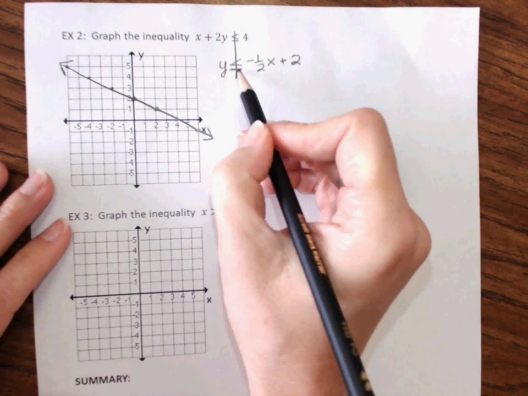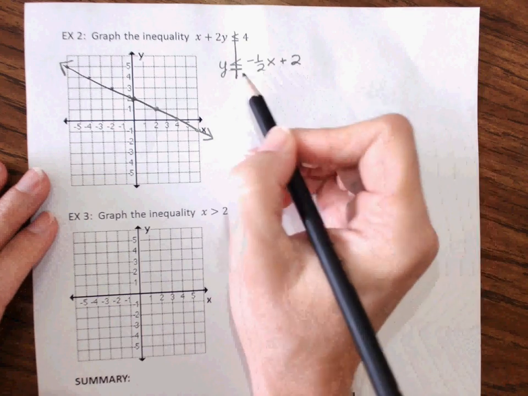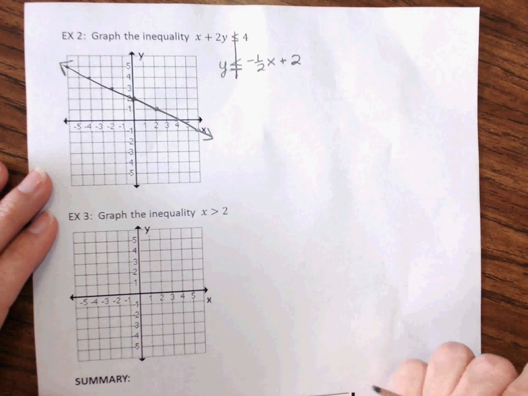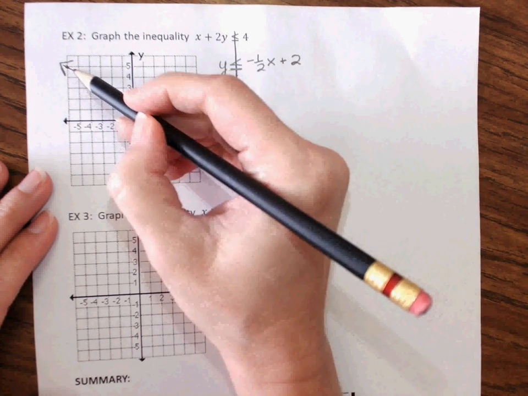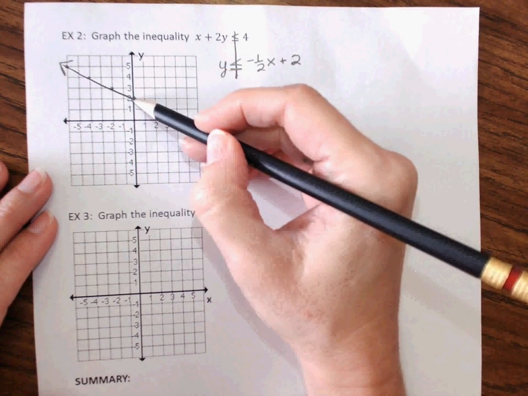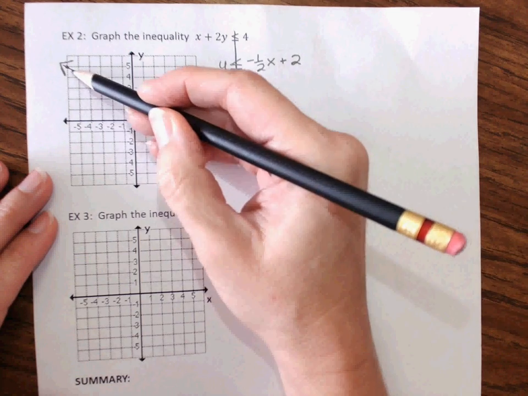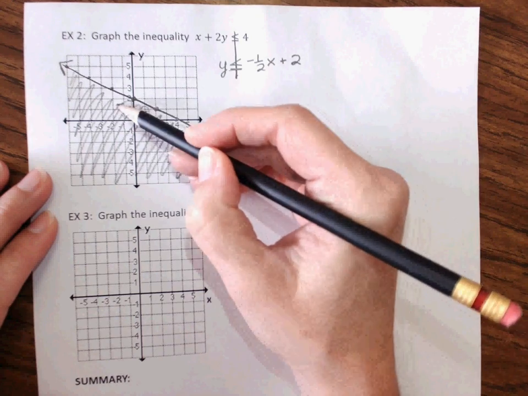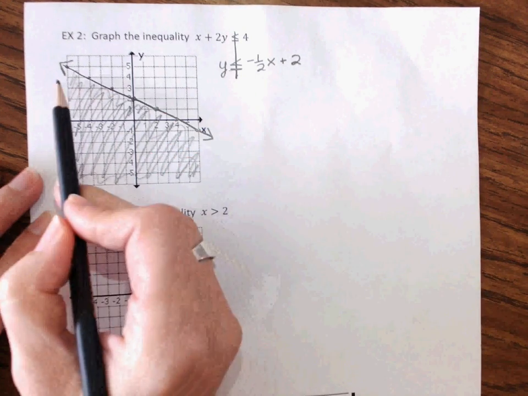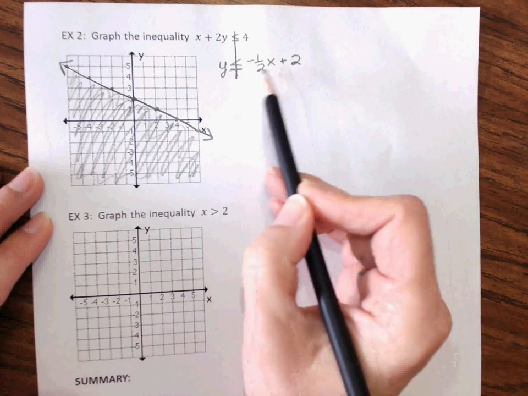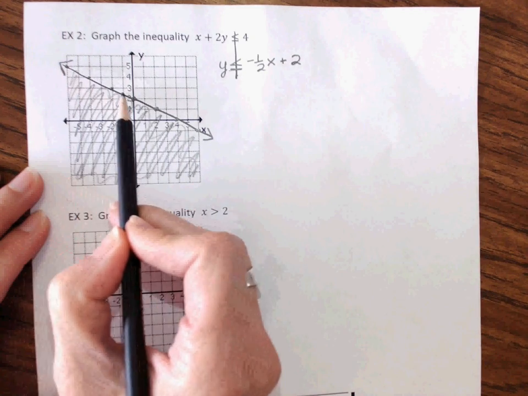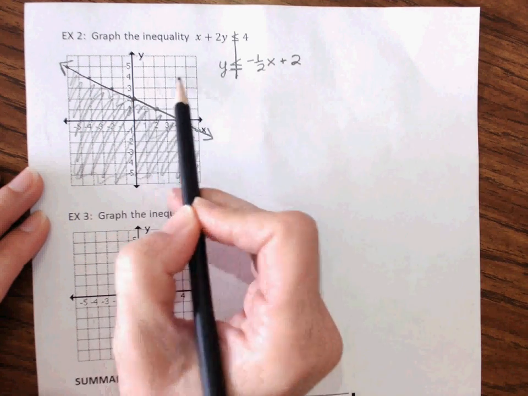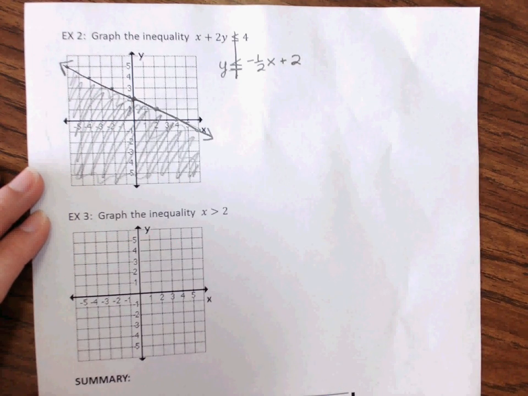Last thing we have to do is look at the shading. So looking at the symbol, would I shade up or down? That's right, it's a less than symbol, so I'm going to put my pencil on the y-intercept and I'm going to shade everywhere below that. So I'm going to shade this whole area below the solid line. So again, every point in the shaded area is a solution that makes this inequality true. Since this is a solid line, those points should also make the inequality true, and the points out here in the white area should not make it true.